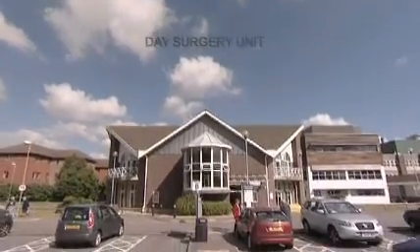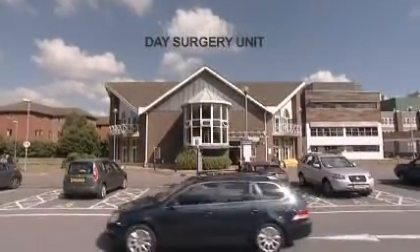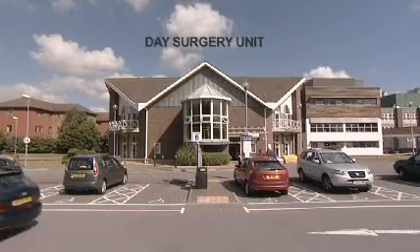The special care dental service provides a service for patients who had been otherwise unable to access NHS dentistry. The patients are often more complex and require specialist support services. These patients may require extra time, sedation, or general anaesthetic to provide their dental care.